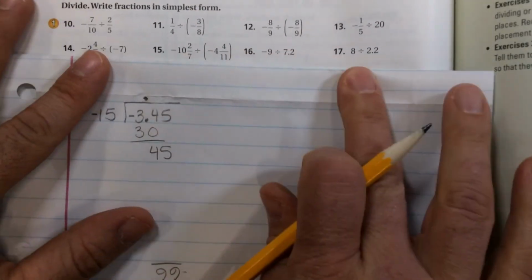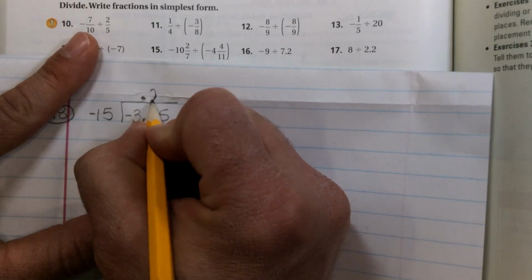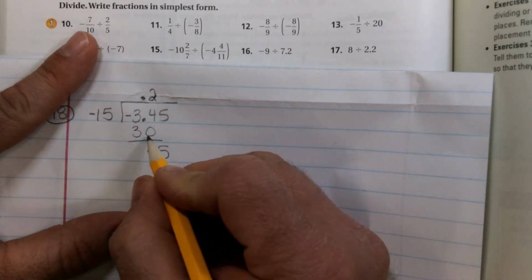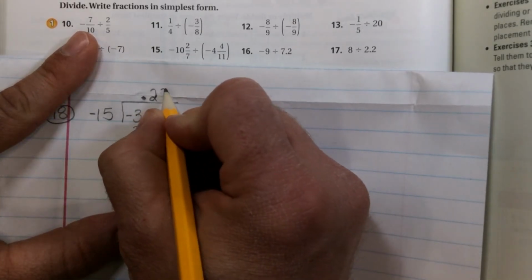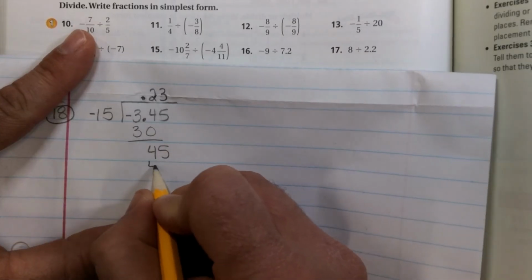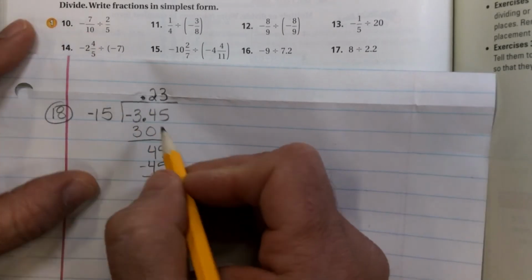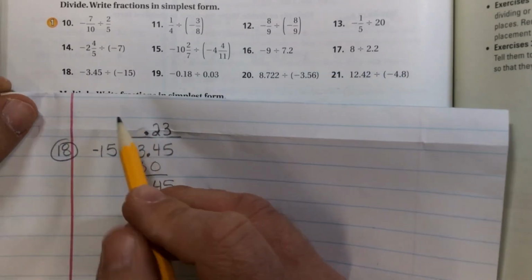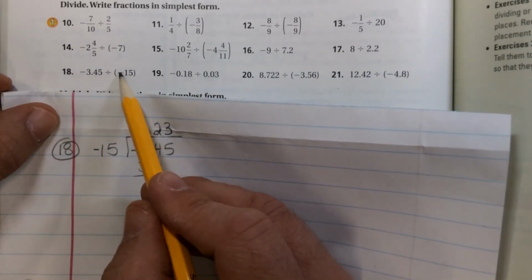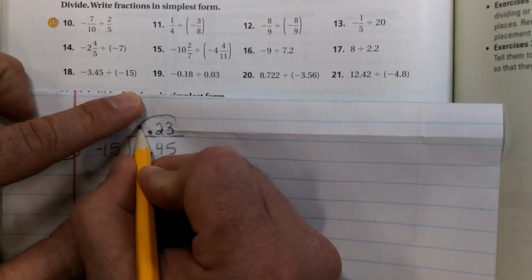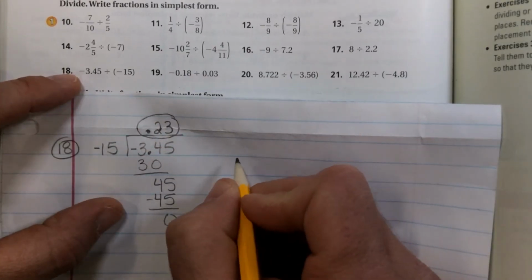15 goes into 34 twice, we said, which was 30. 15 goes into 45 3 times, which is 45. So 0.23 or 23 hundredths for number 18. And remember, both of them are negative, and when we're dividing, that means our answer is positive.